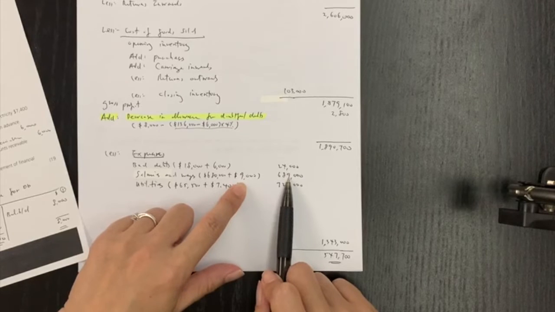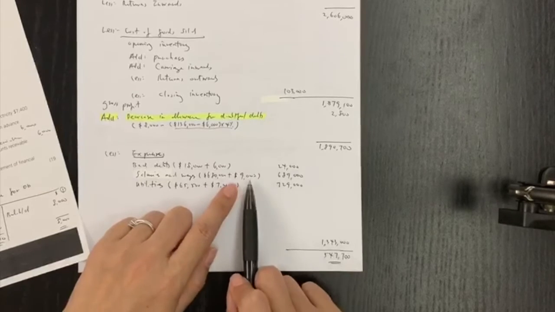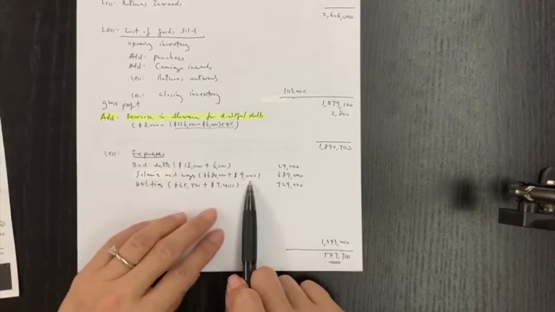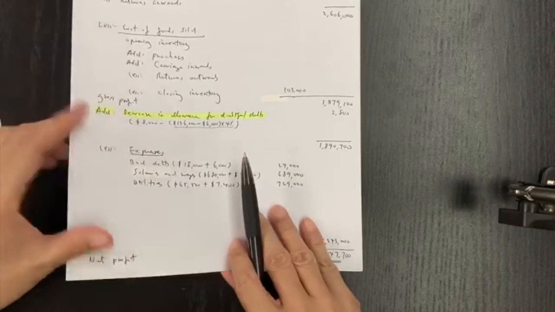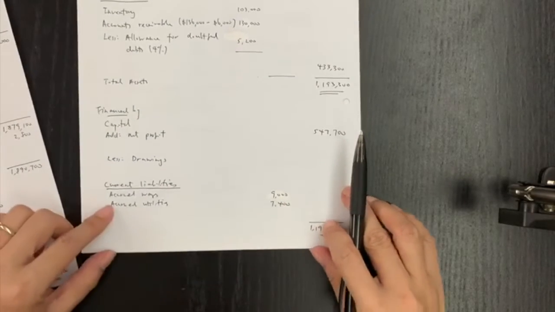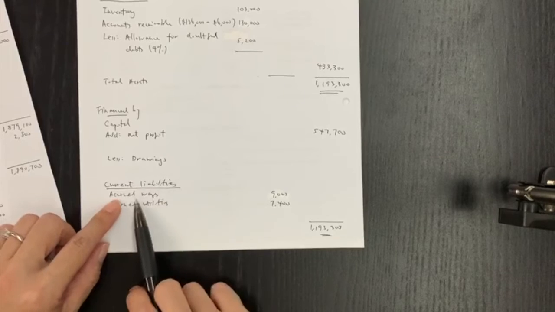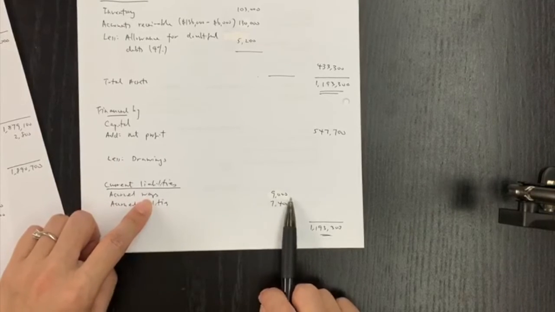And income statements should be always accrual based instead of cash based. And what do you think about this 9,000? 9,000 is a kind of current liability as accrued wages and salary. So here you go to current liabilities. We have this accrued wages, and then we owe people 9,000.